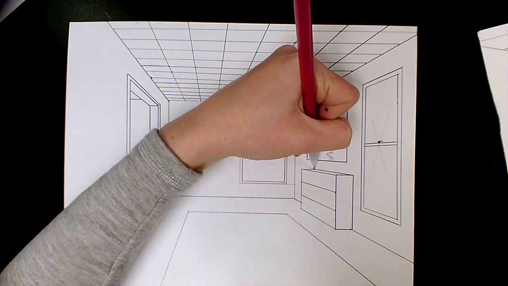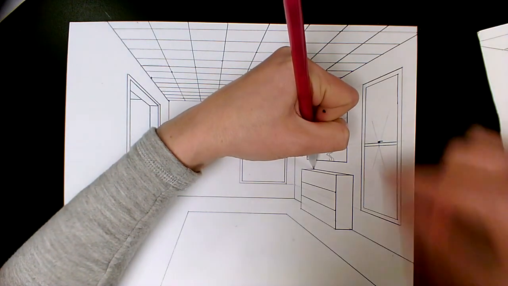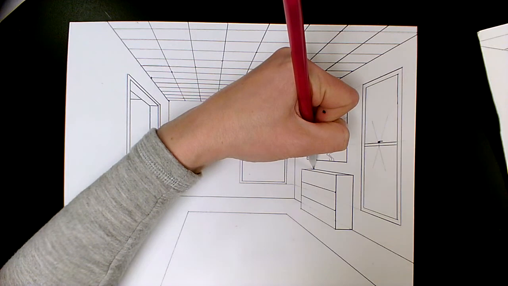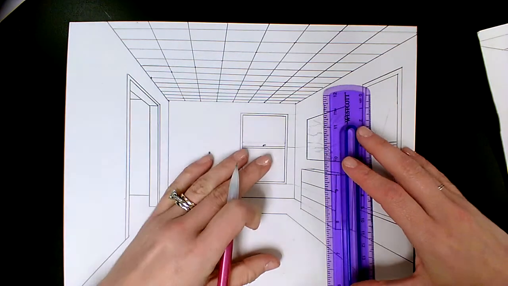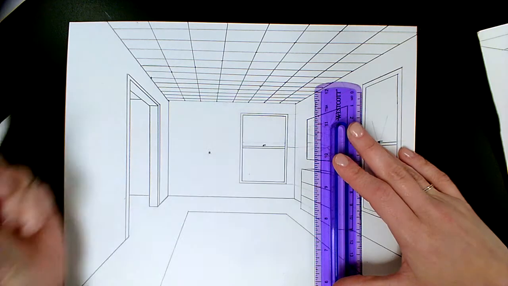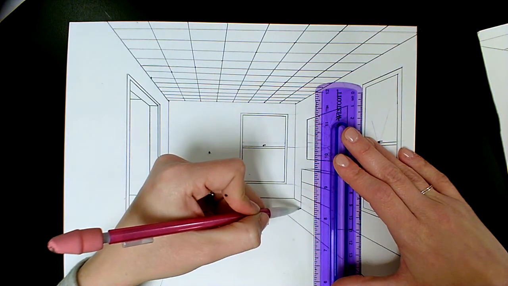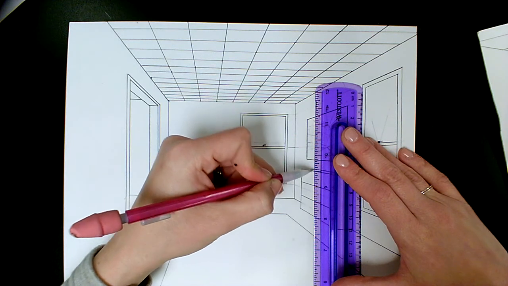So from this back corner, back here, that we have created with this horizontal line meeting this diminishing line, I'm going to line my ruler up with a vertical with that back corner. Now, it'll match this vertical.